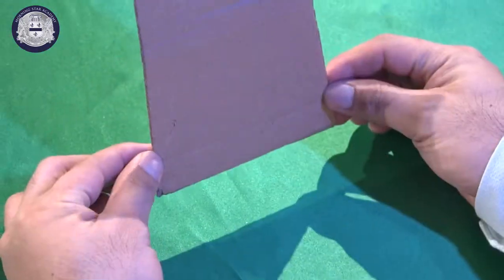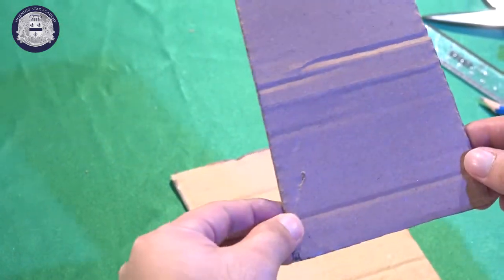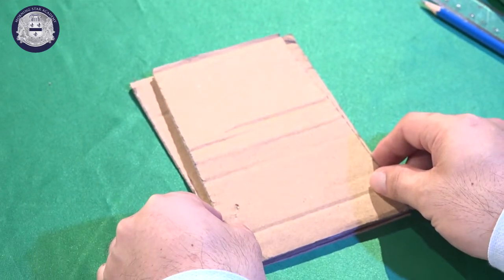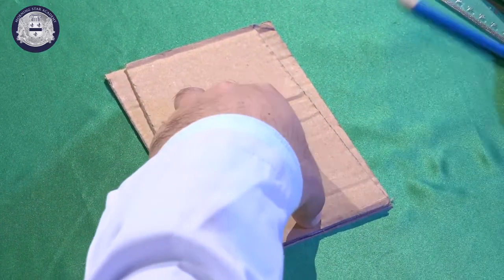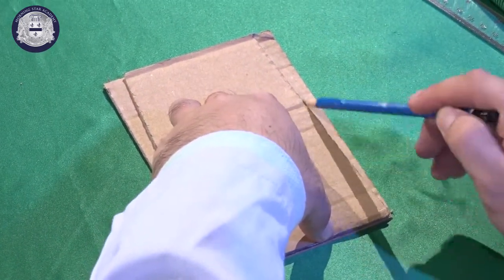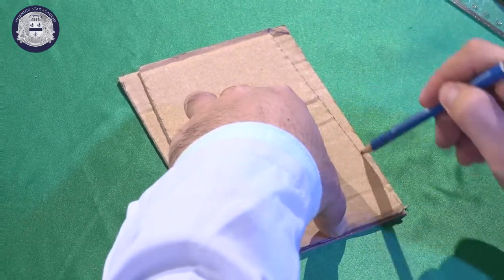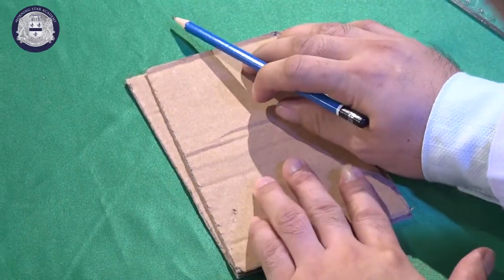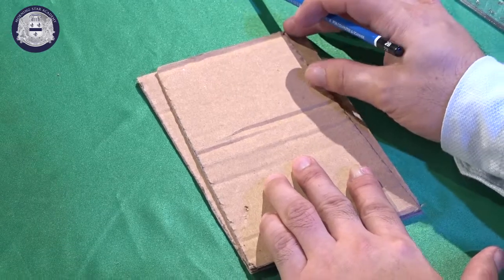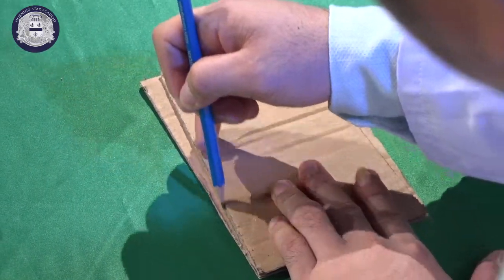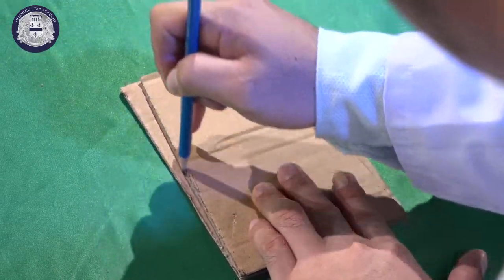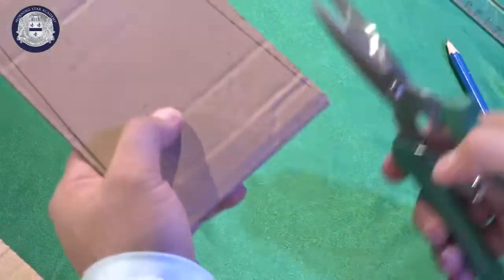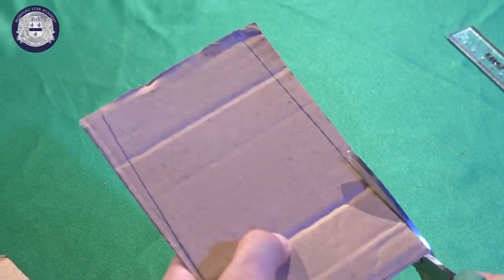Next, using this pattern, put this onto your other rectangle and then draw a line. Okay. And also on the other side. Then cut following the line pattern.